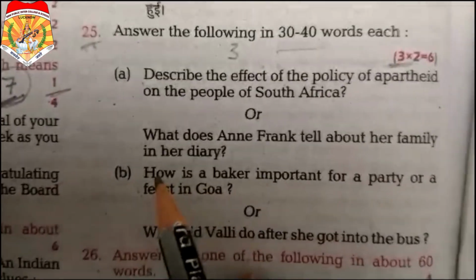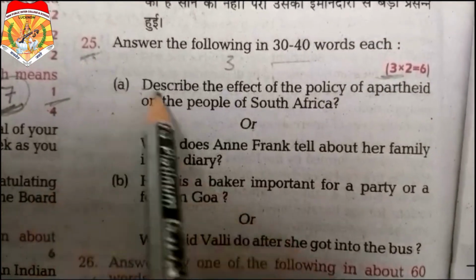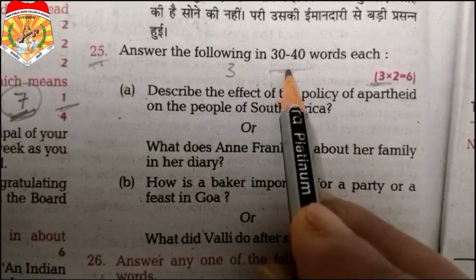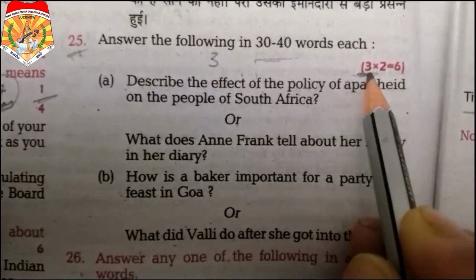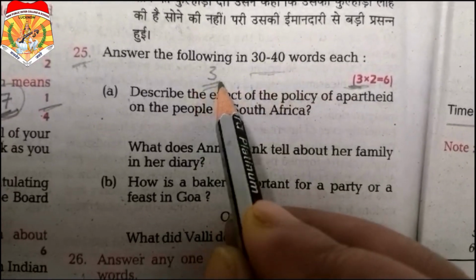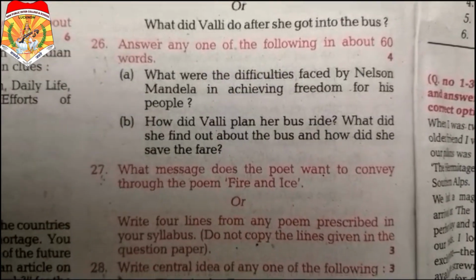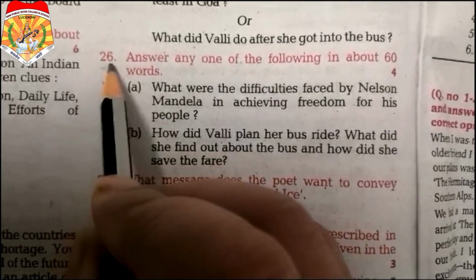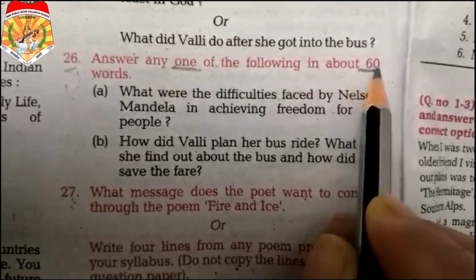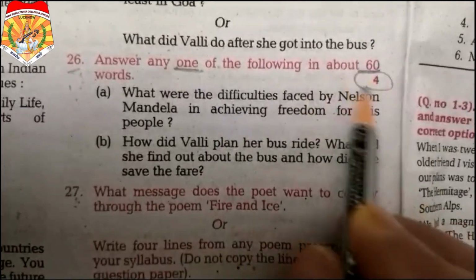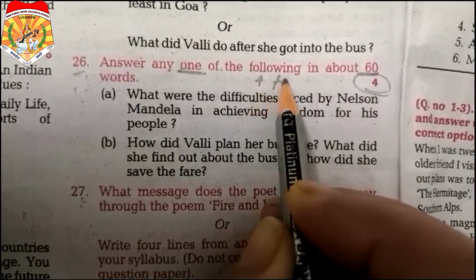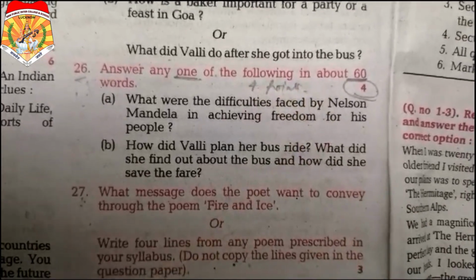As you see, in question number 25, any two questions have to be answered in 30 to 40 words, and each question carries 3 marks. So, while writing the answer, keep in mind that there must be at least 3 keywords in your answer. Then we have question number 26. In this question, you have to attempt any one question in about 60 words, and you will get 4 marks for writing the answer. And in it, at least 4 keywords must be written.